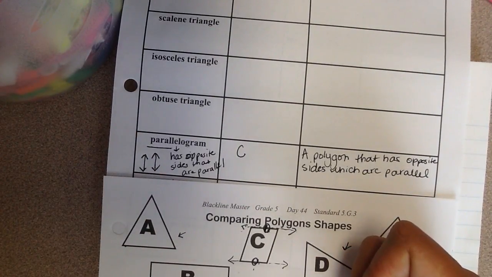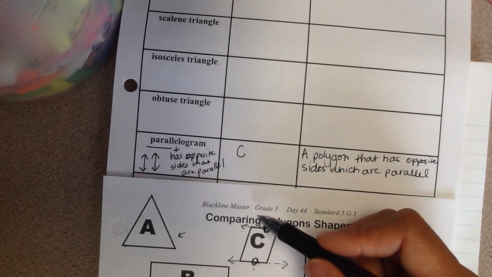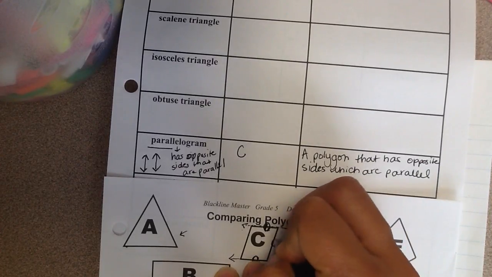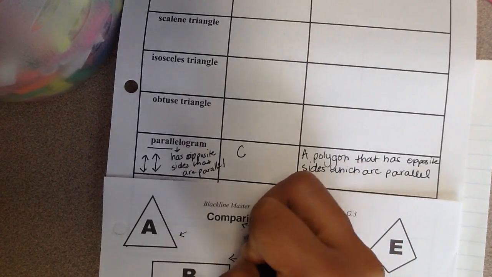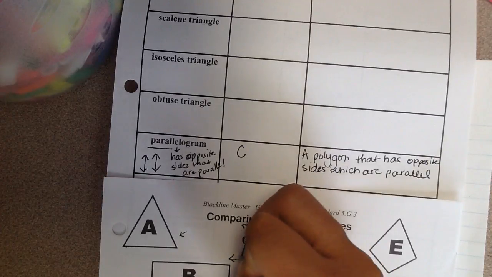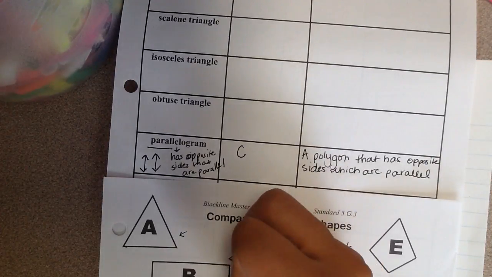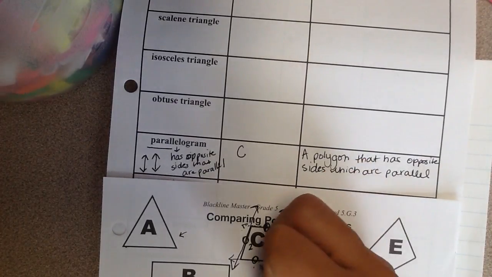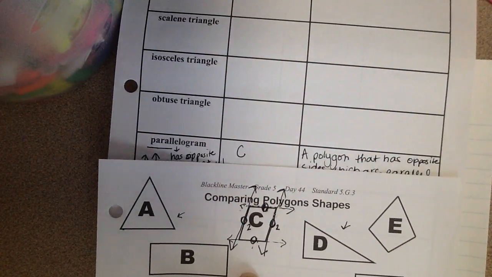Okay? Parallel means they keep going in the same direction, but they never ever touch, whether that's left and right or up and down. And if we look over here at these opposite sides, so this is opposite side number 2, these go in the same direction, but they never ever touch. Okay?